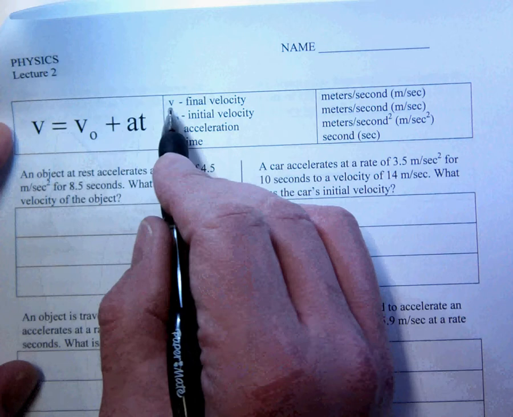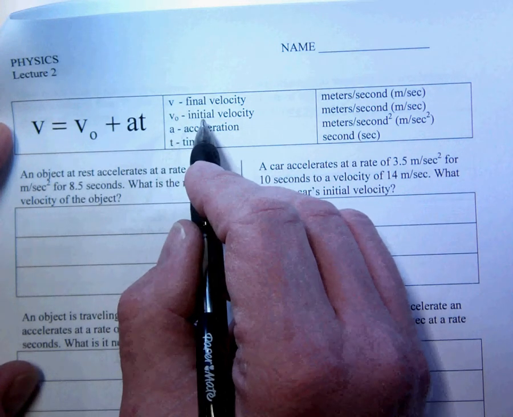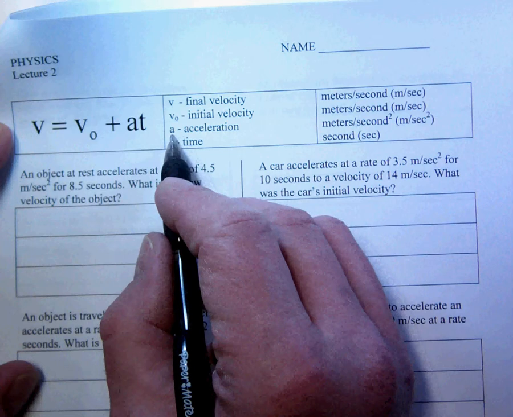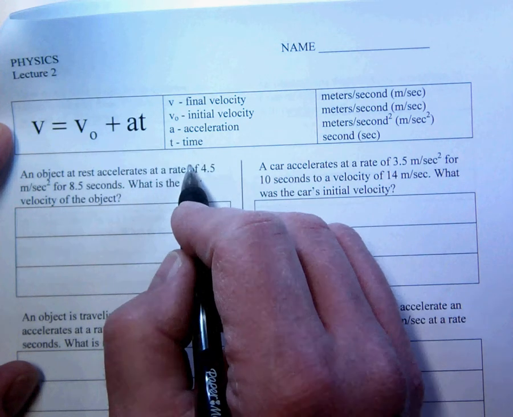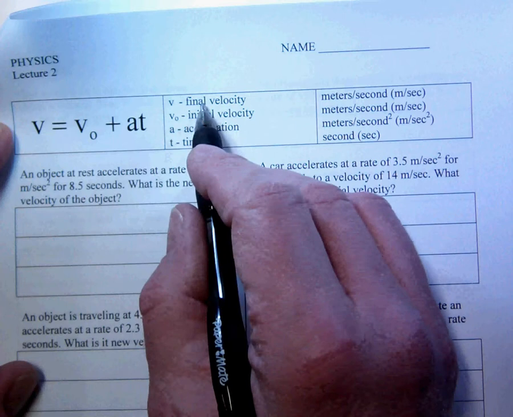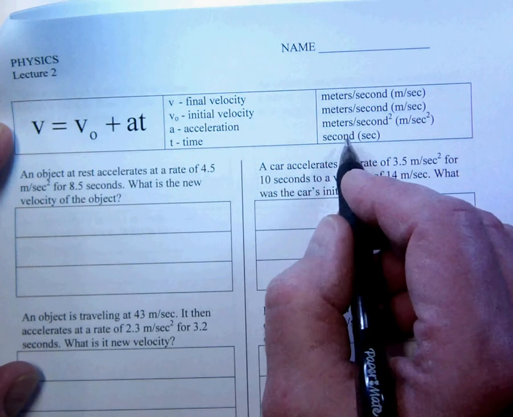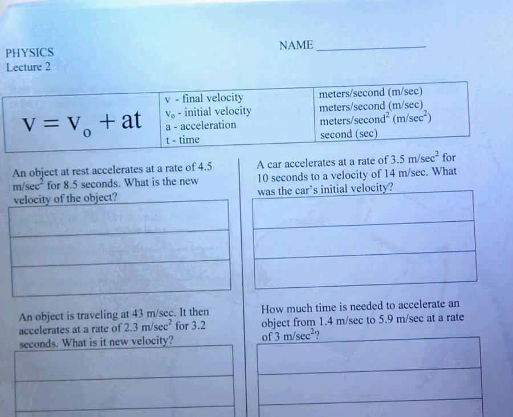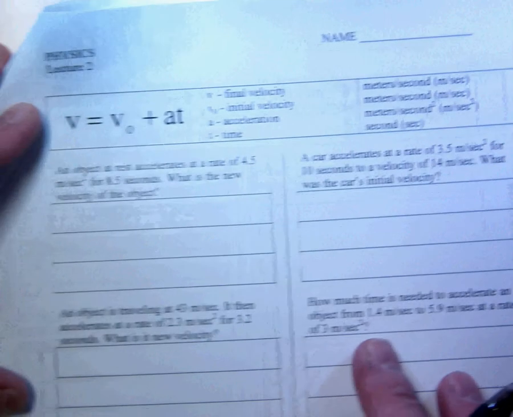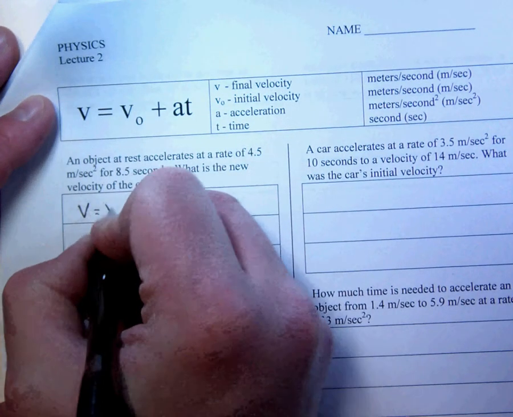So the v by itself is final velocity, v sub naught is your initial velocity, our new letter a is acceleration, and t is time. If you look over here, anytime you see velocity, it's in meters per second, time is in seconds, whereas acceleration is meters per second squared, or that's a short way of saying meters per second per second. So today's equation is v equals v naught.